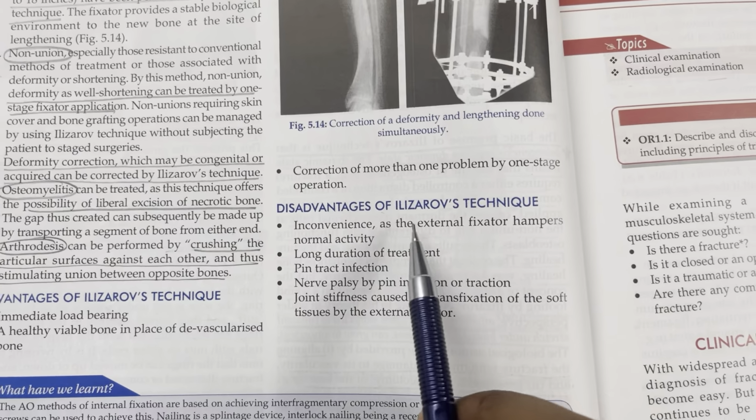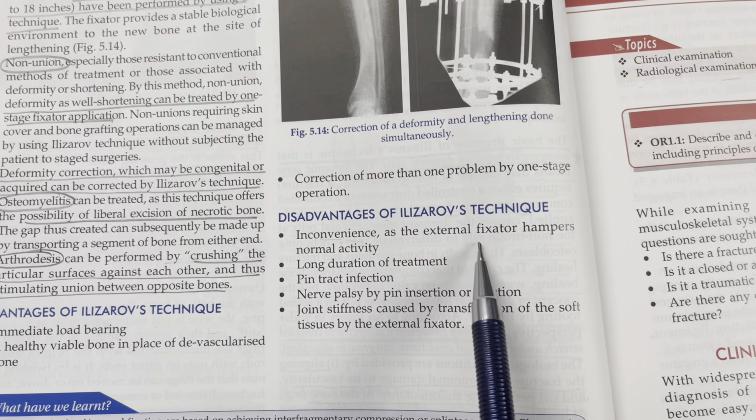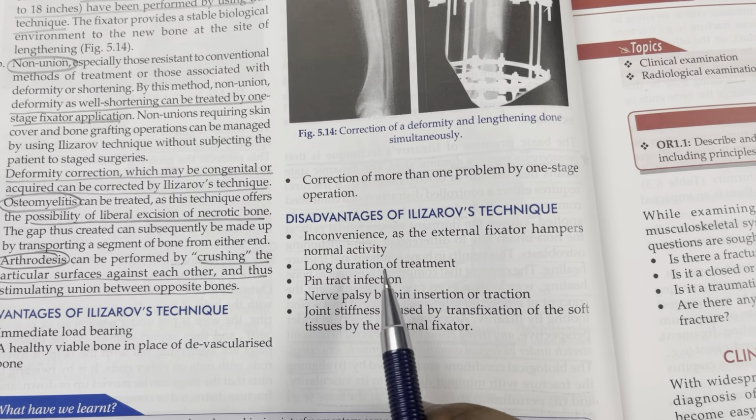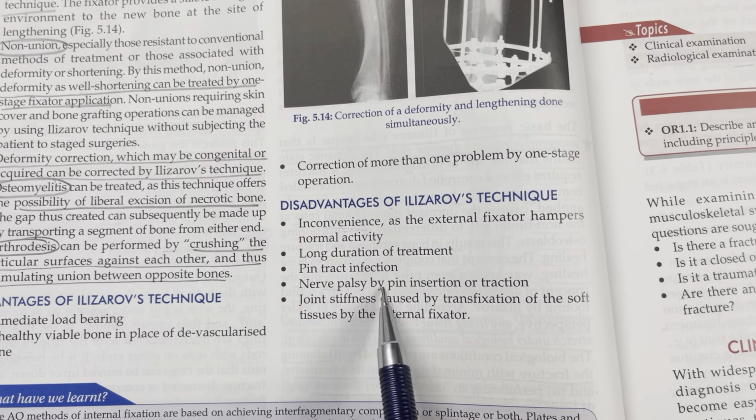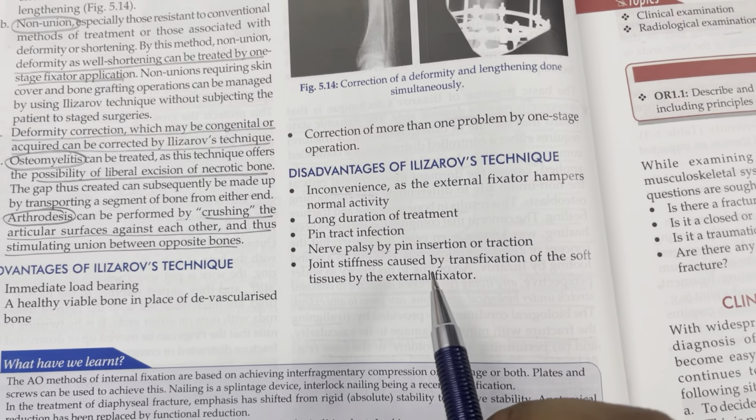Disadvantages: it is inconvenient and it hampers normal activity. The duration is very long. There could be some infection. It can cause nerve palsy and joint stiffness as well.